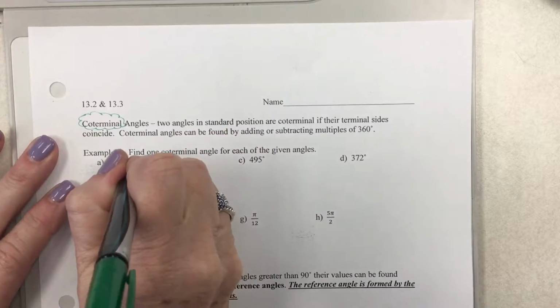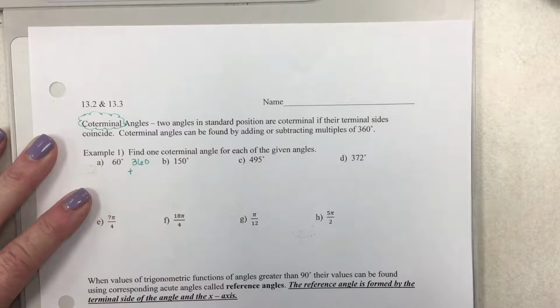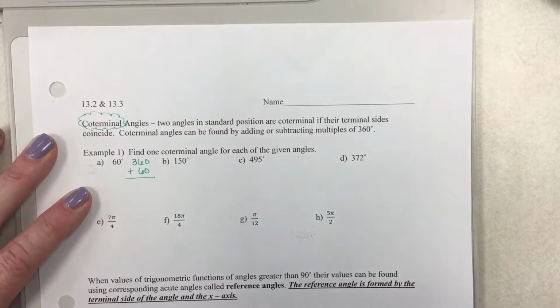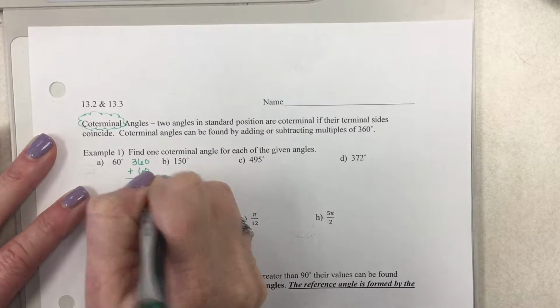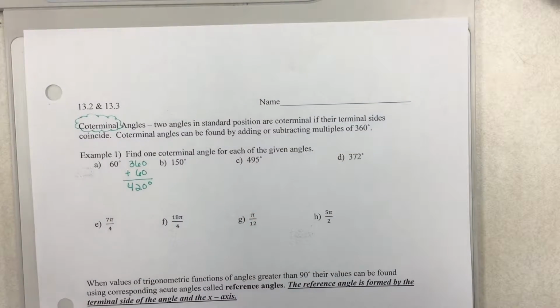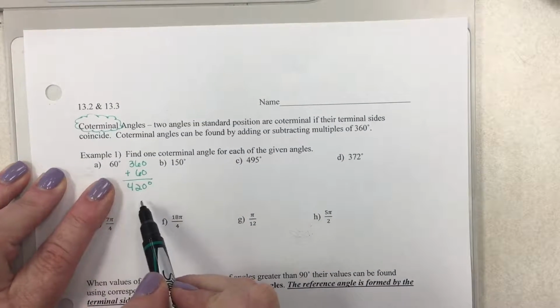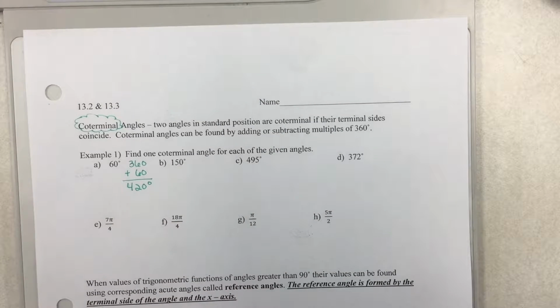Okay, so I'm going to take 360, do a full revolution, and then an extra 60 to it. So you're going to get 420. These are coterminal, 60 degrees and 420. They have the exact same ending position. Okay? They have the exact same ending position.